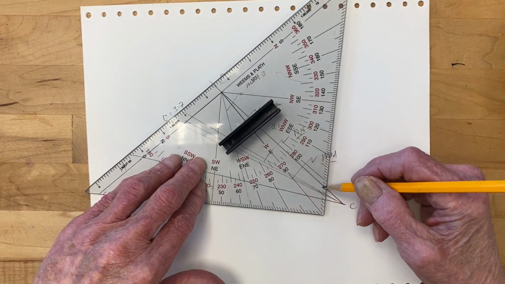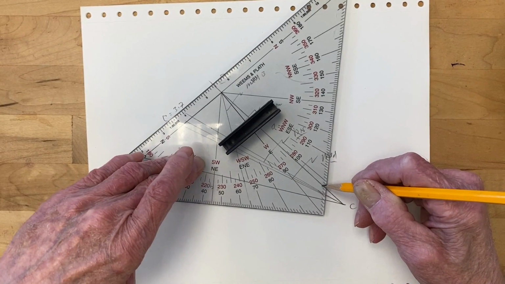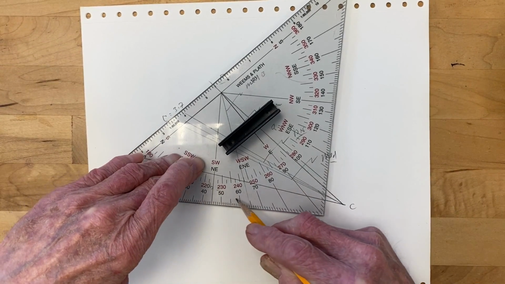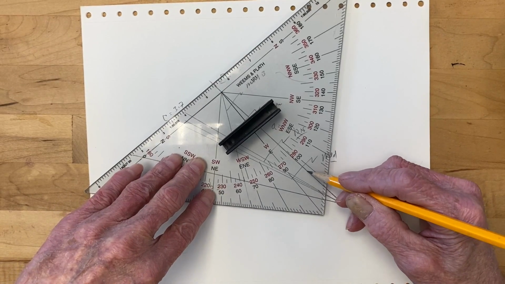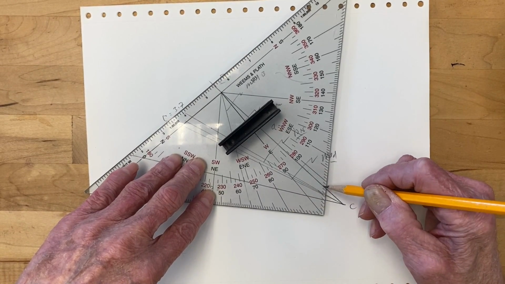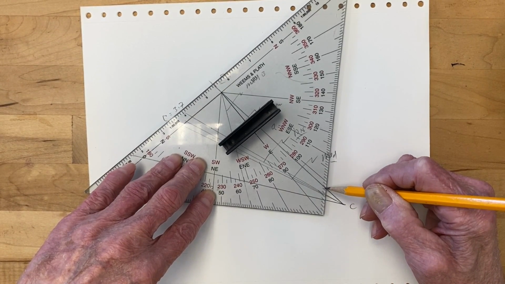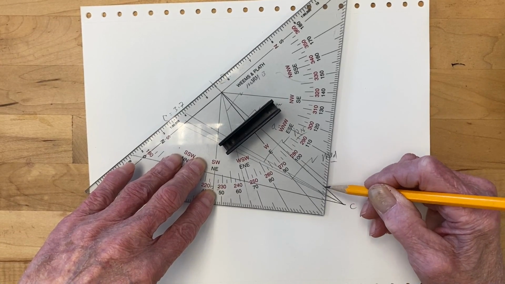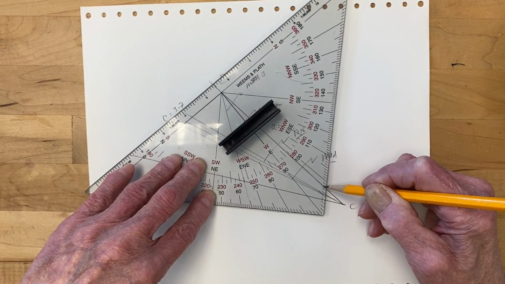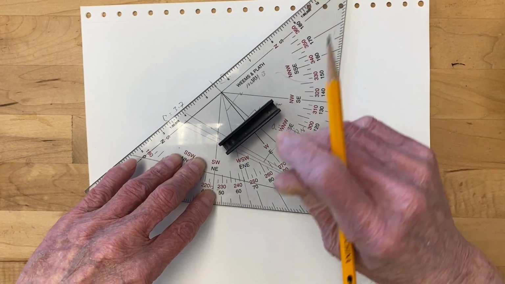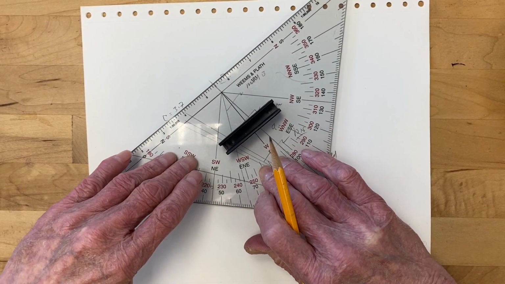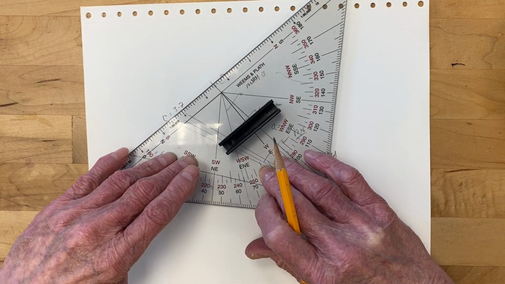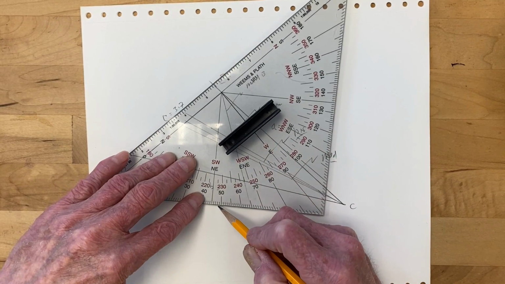And that angle is here. I've got to be careful I read this right. That's 90, here's 100, it's 98. So that angle is 98. Half of that would be 45 plus 4, 49, which is right here.